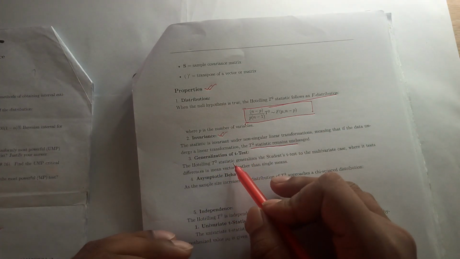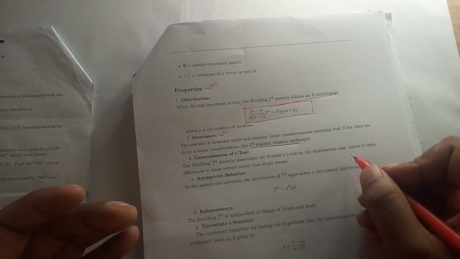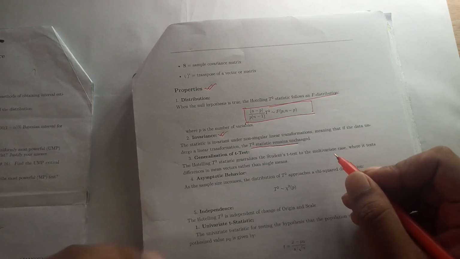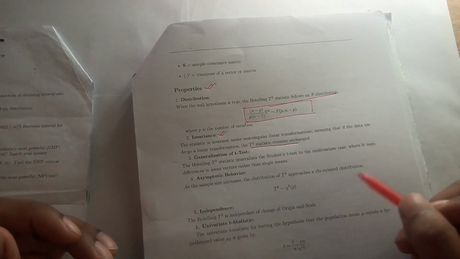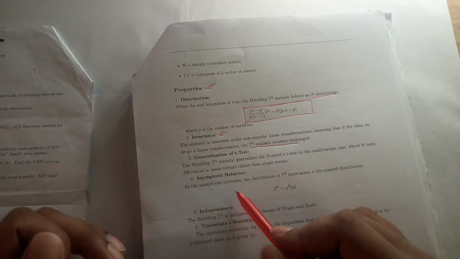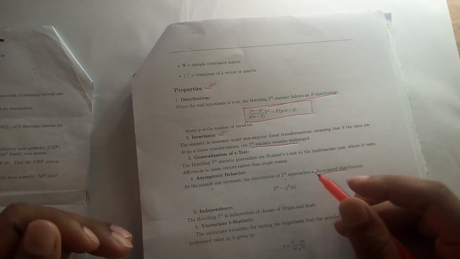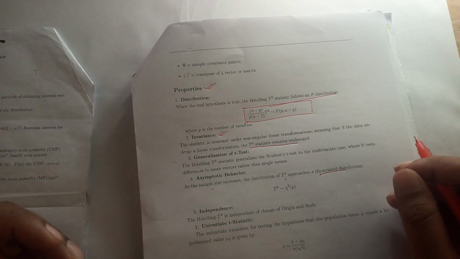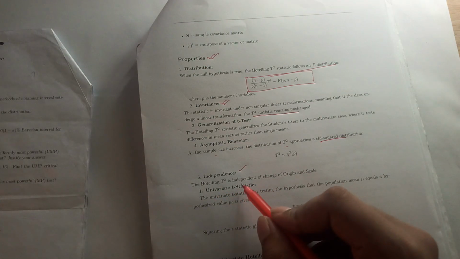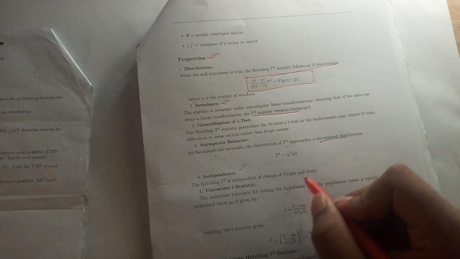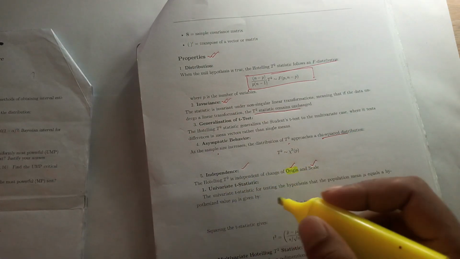Generalization of the t-test: this is a generalization of the t-test to the p-variate multinormal case. Asymptotic behavior: as the sample size increases, the distribution of t-square approaches a chi-square distribution. Independence: Hotelling t-square is independent of change of origin and scale.